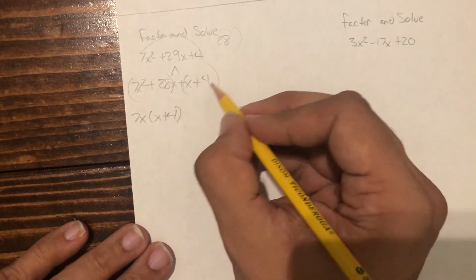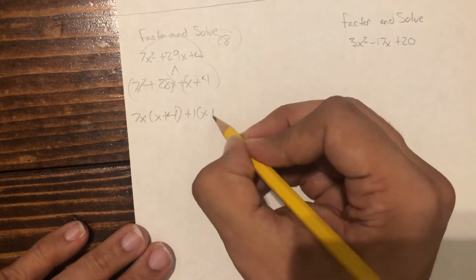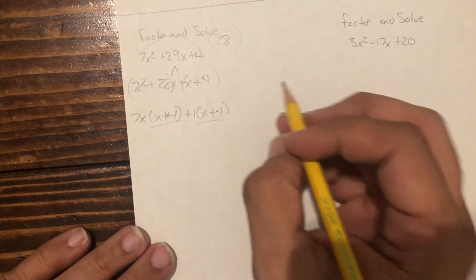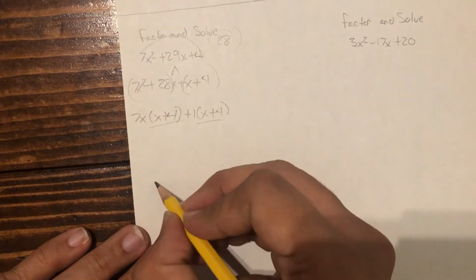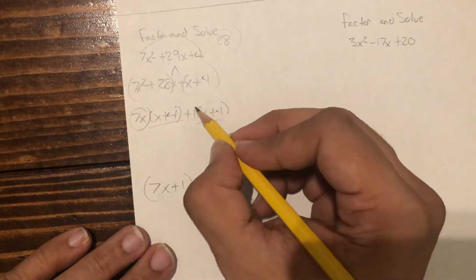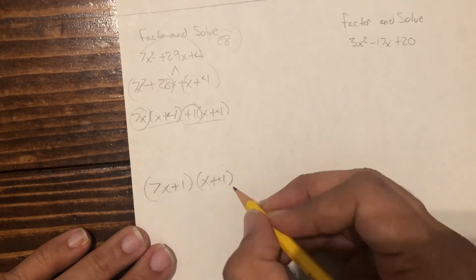Here I can't take anything out, but I have to take something out. So I'm going to take out a plus 1. I'm going to divide it all by 1, which changes nothing. These two have the same number inside, so I've done it perfectly. So the answer is 7x plus 1, which I got from the outside information, multiplied by x plus 4.